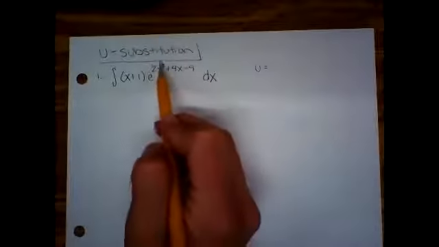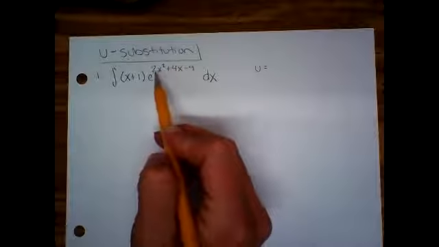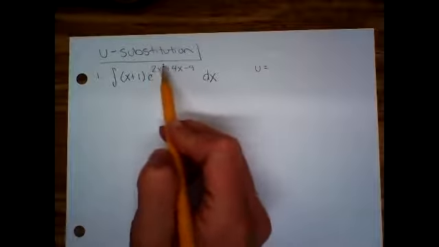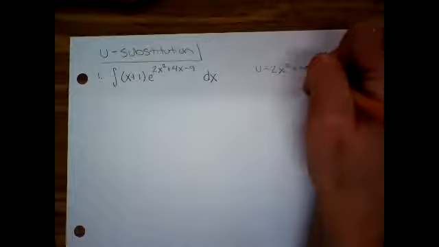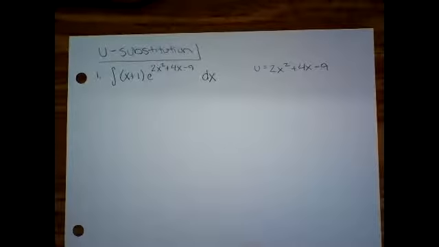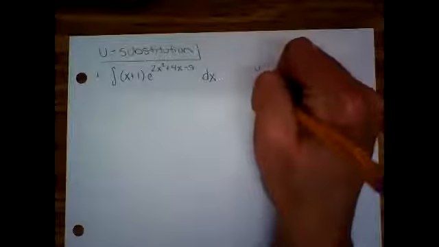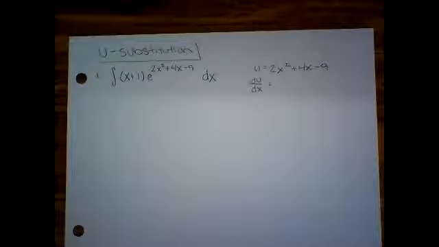For this one, we're going to let U equal this part right here. It's inside of the exponential function, so that's the guts of the problem: the 2x squared plus 4x minus 9. Then you take the derivative of that, so it's du dx. This is the only problem I'm going to write out this step on. After this, we will always skip this step. You'll see why in a second.